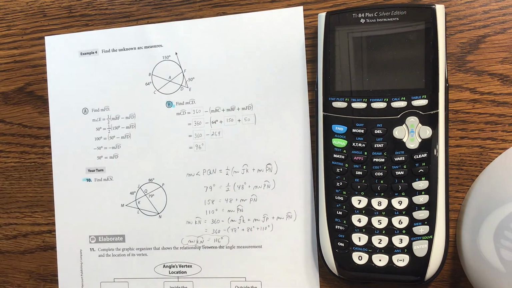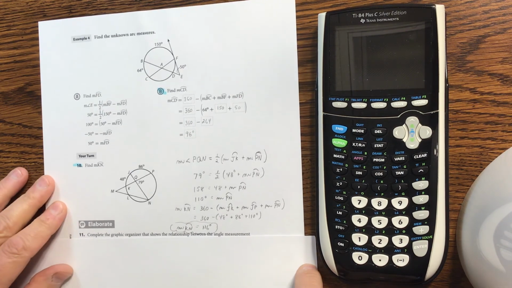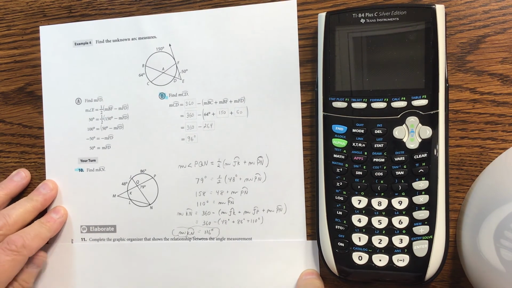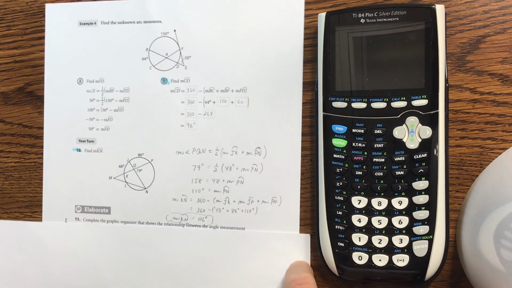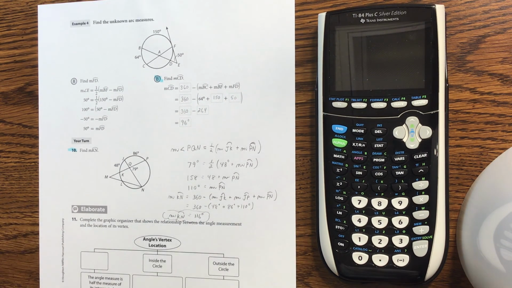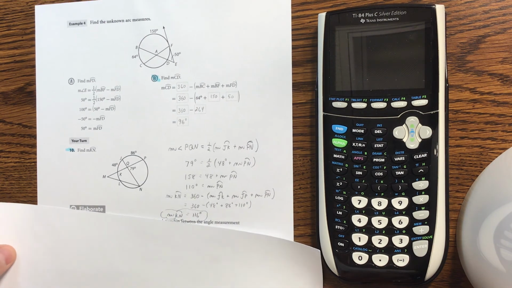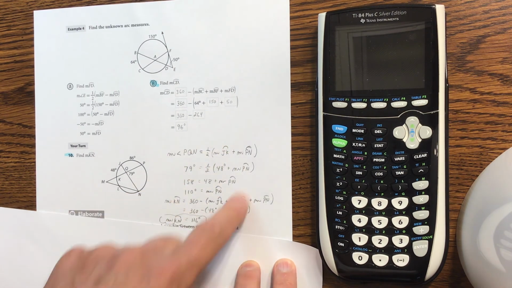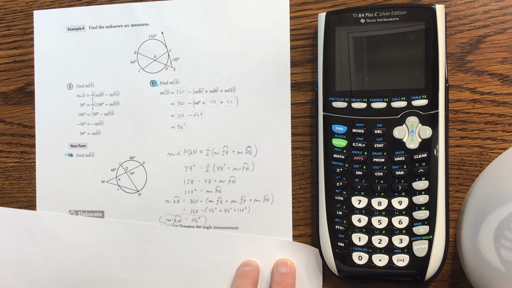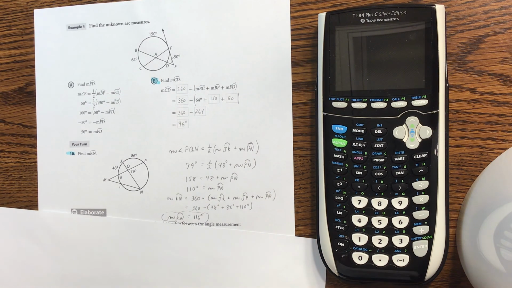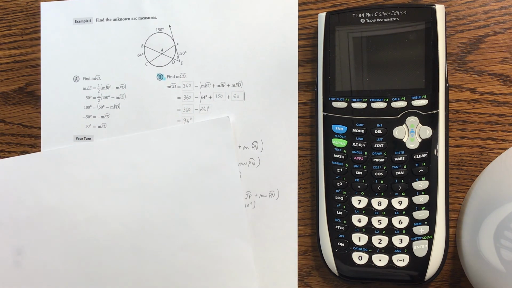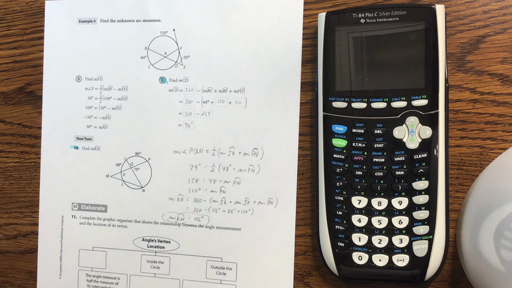Then, with that said and done, I worked out example 4. A is already done for you. B, I filled in the blanks for you. And letter C, or excuse me, your turn 10, I have worked it out for you. So again, now this one is a little bit more multi-step. Just pick it apart, think it through, and you should have no problem. So that is section 15-5, dealing with the angle relationships in circles.